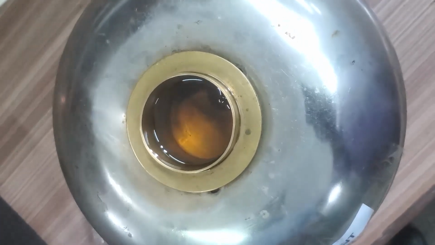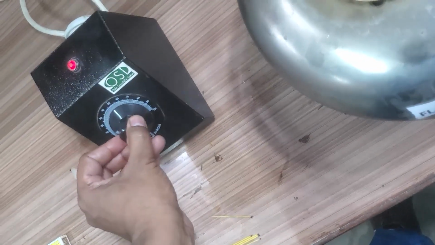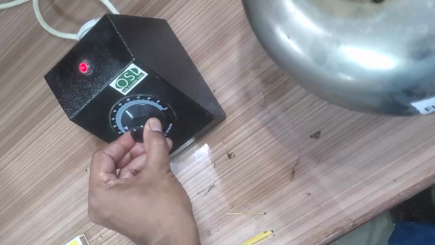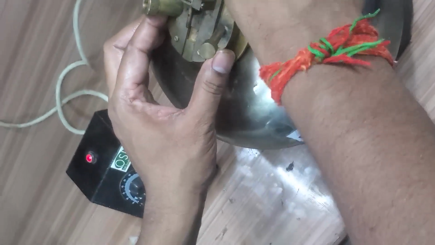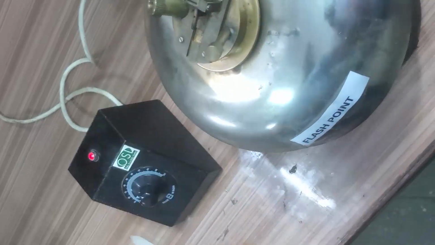Then we start the heater to increase the temperature of the diesel, and we will close the cup also. We will close the door. And we will fix the thermometer.